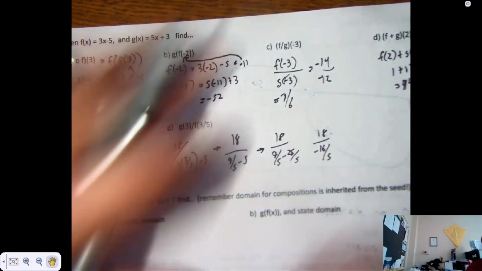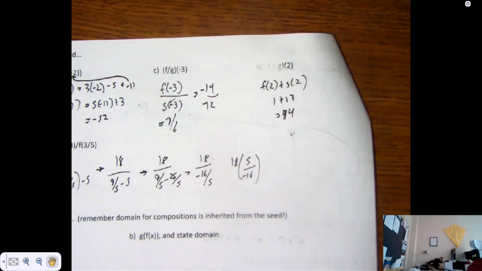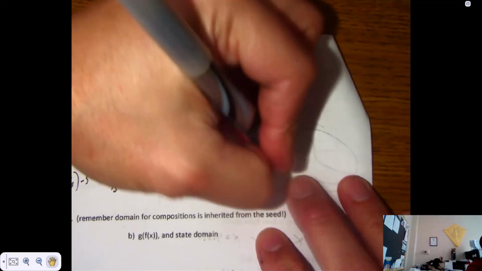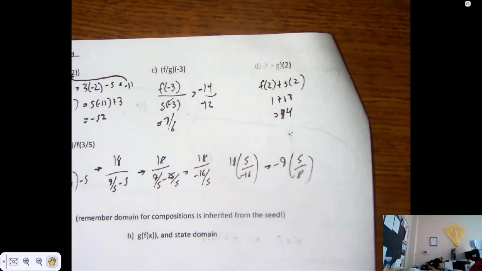Multiply by the reciprocal. So 18 times 5 over negative 16. You could do 18 times 5 if you wanted. Or you could reduce the 18 over 16 to 9/8. Move the negative up high and set it down low. And negative 9 times 5 is negative 45.